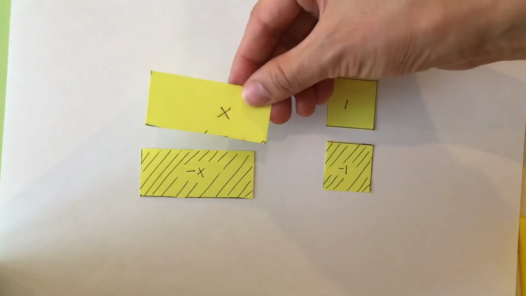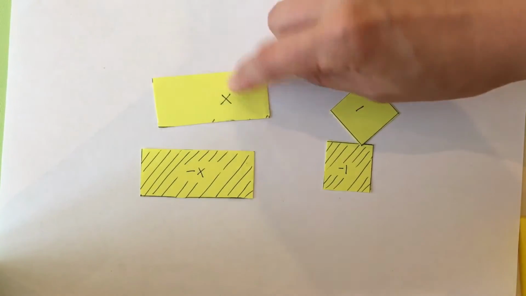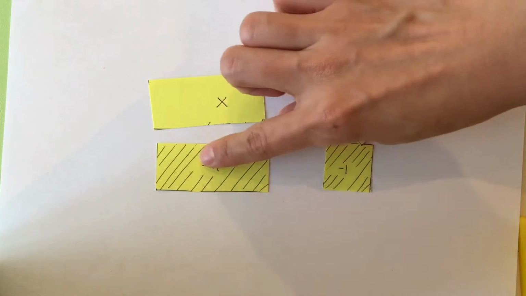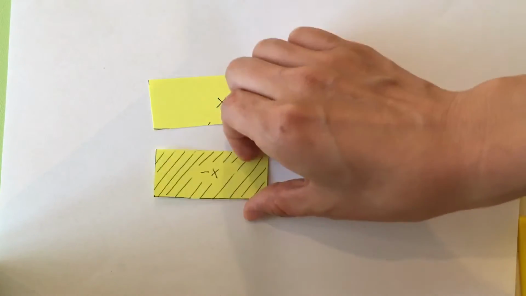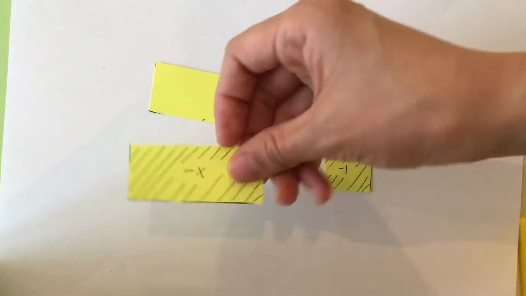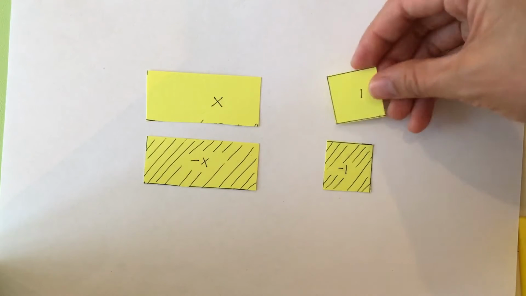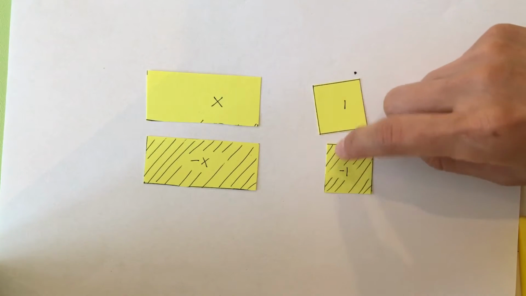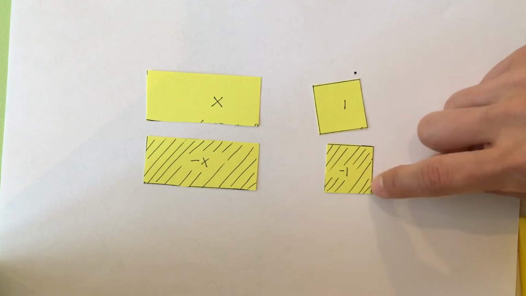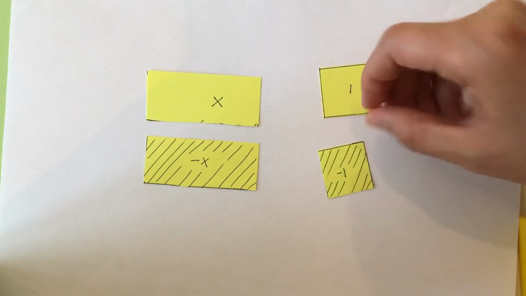So this rectangular tile represents x, and this one, the same size rectangular algebra tile but shaded, represents negative x. And this square represents 1, and the shaded square represents -1.